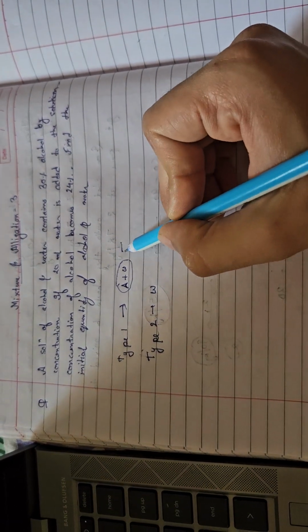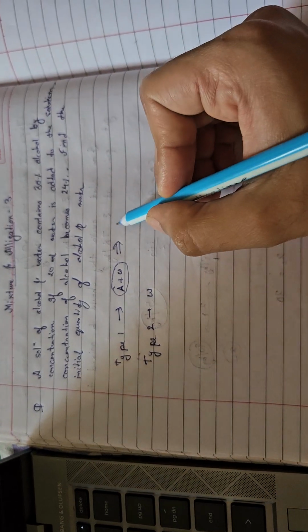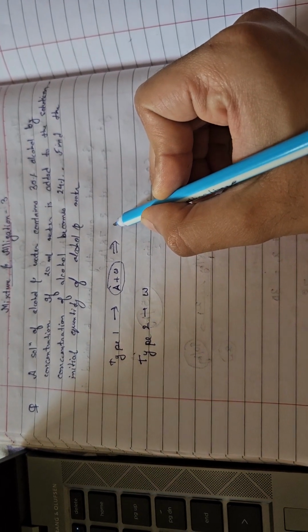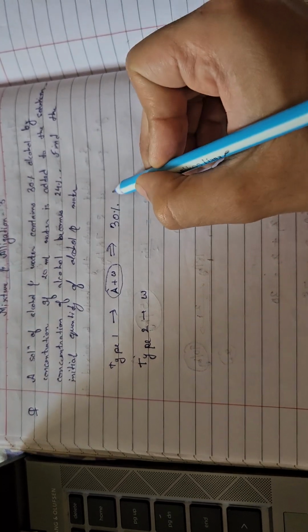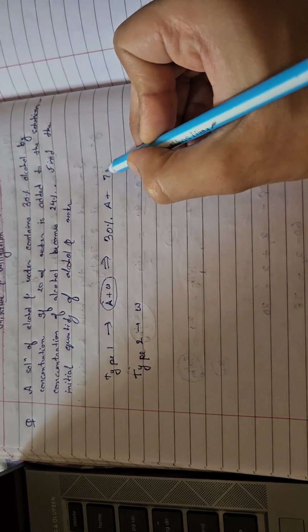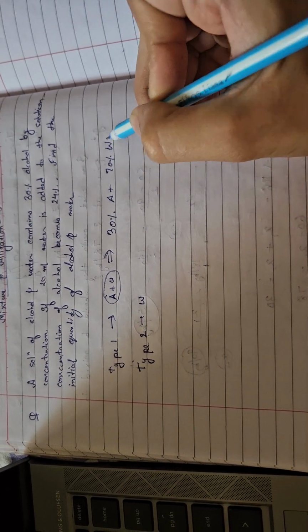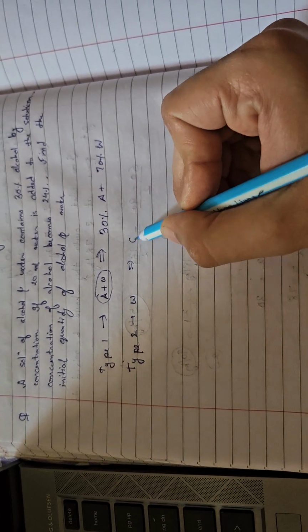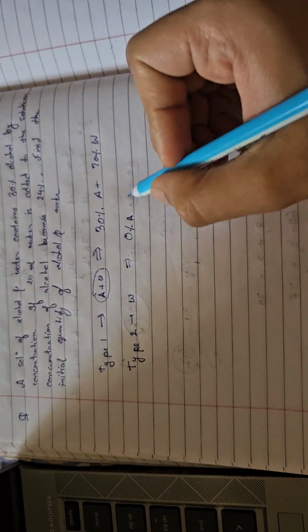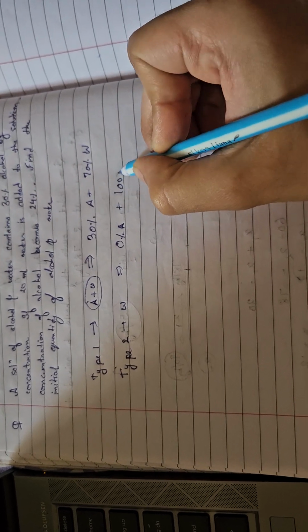So if this is 100 ml, it will have 30 ml of alcohol and 70 ml of water. That is 30% alcohol plus 70% water. Okay, and this type 2 solution obviously has 0% alcohol and 100% water.